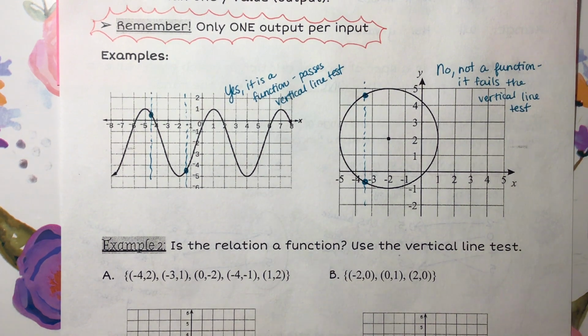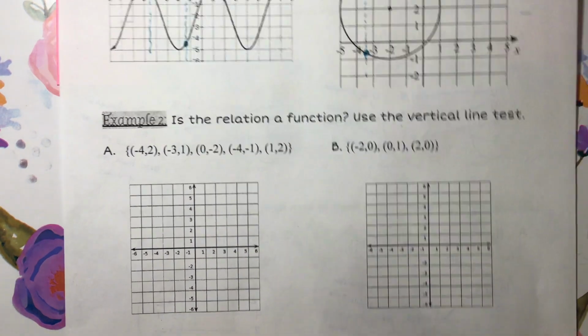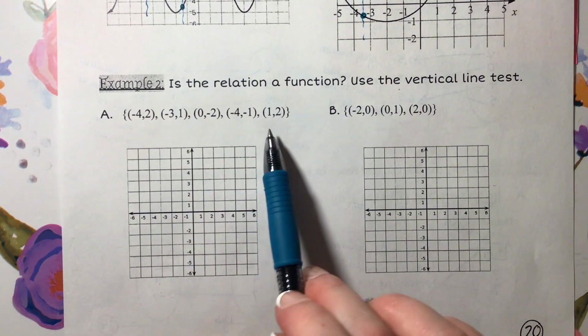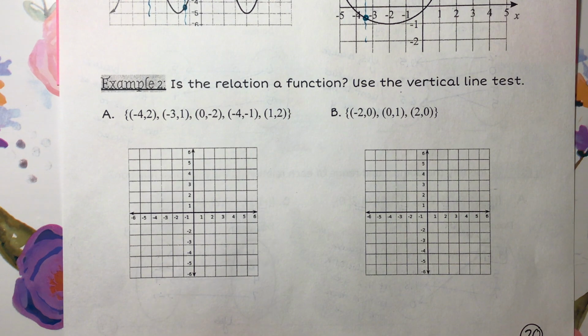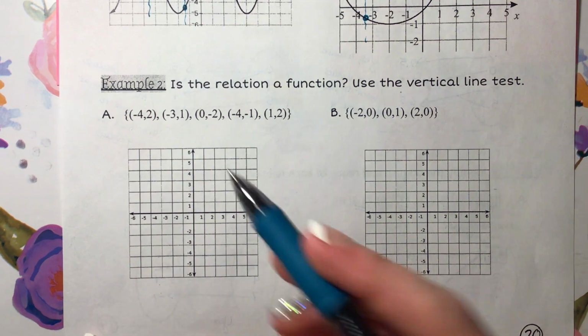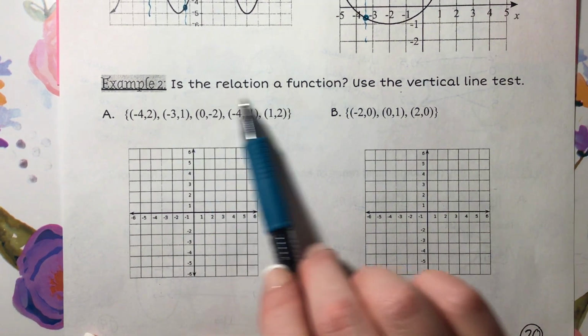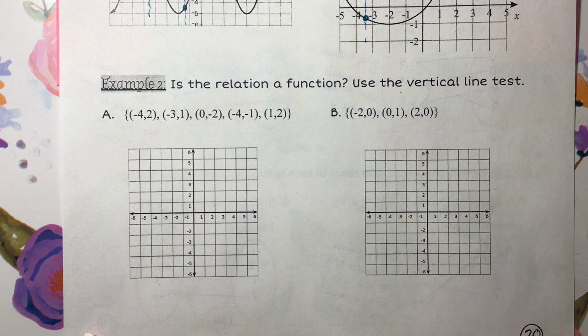So how are we going to know if something does or doesn't fail the vertical line test if all we have are coordinates? Well, we're just going to plot those coordinates and then pass an invisible vertical line through it to see if it would or wouldn't touch. So let's just graph all of these coordinates down here. It says, is the relation a function? Use the vertical line test. So that's what we're going to do.